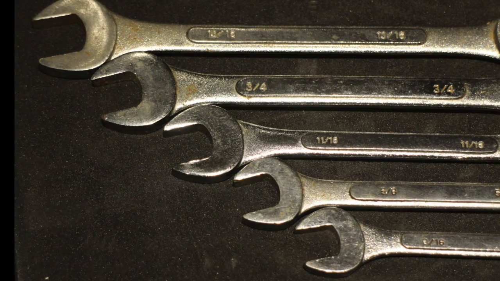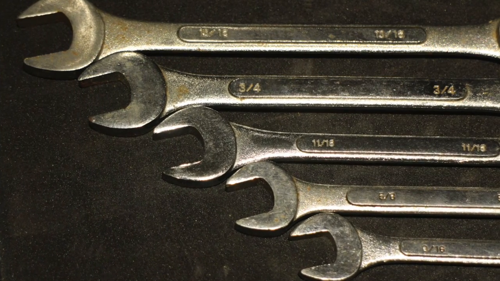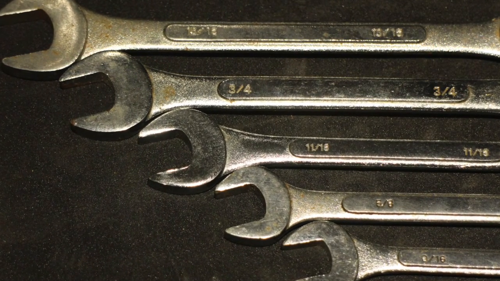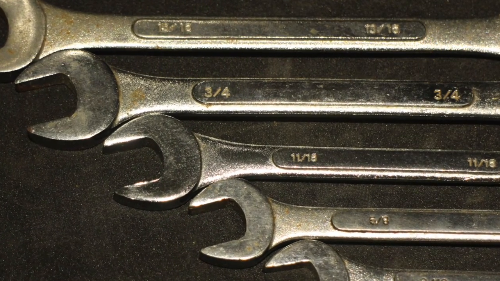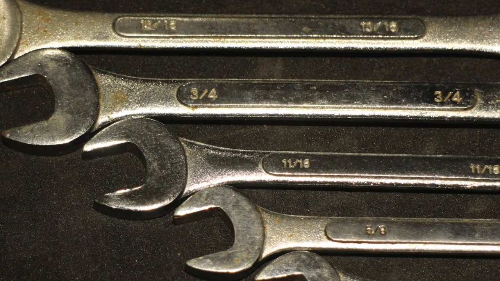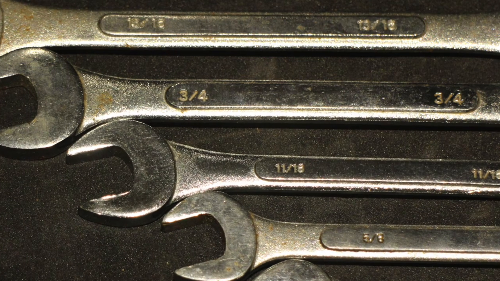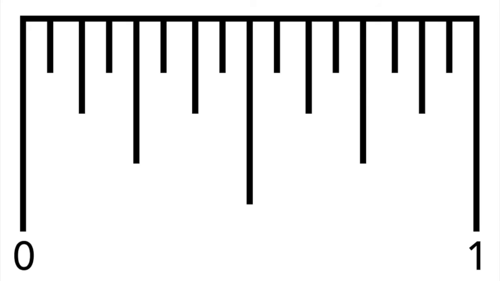You discover this when you buy wrenches. Metric wrenches use millimeters, but imperial wrenches use fractions like half an inch, a quarter inch, 1/8 inch, etc.